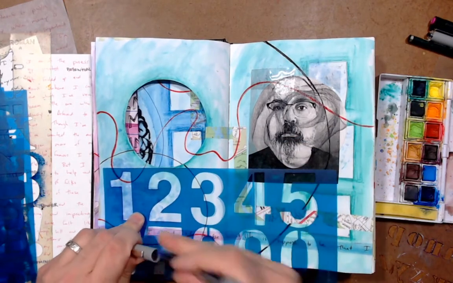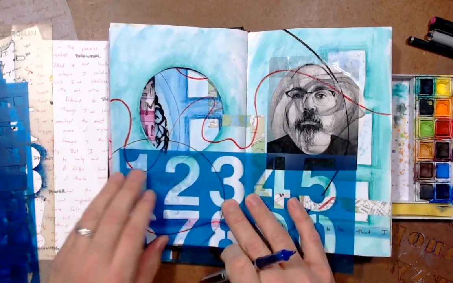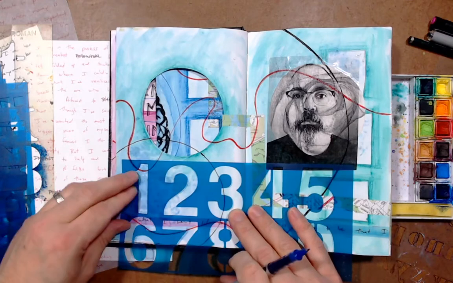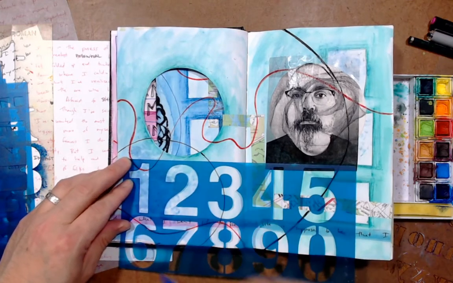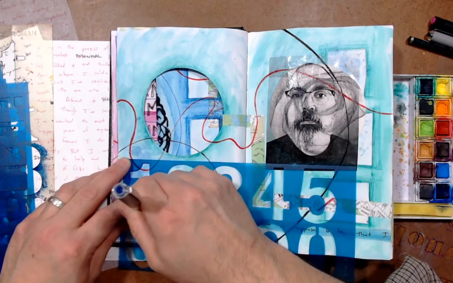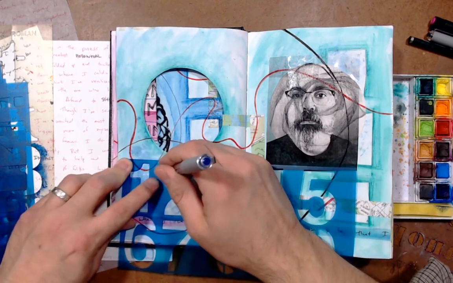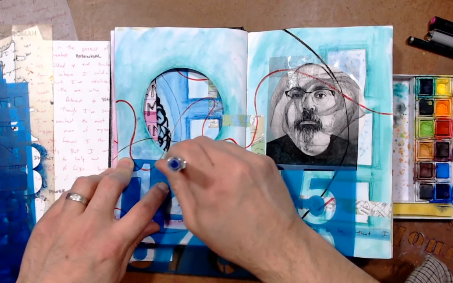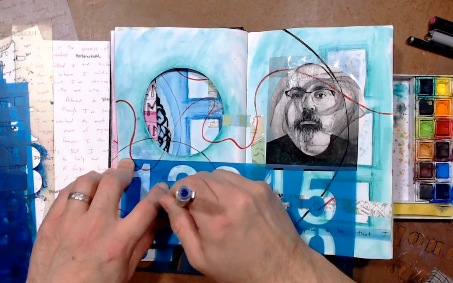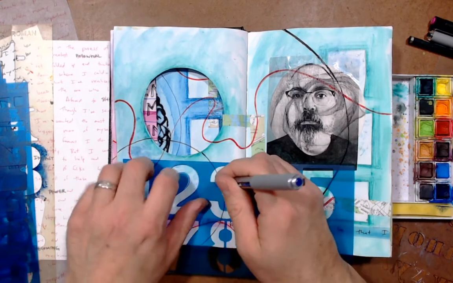ink pen. And again, this is just some random stenciling. There's no real rhyme or reason other than it creates layers. We recognize the numbers. So it just gives us something to relate to. We wonder, like, why are the numbers there? Are they counting something in particular?